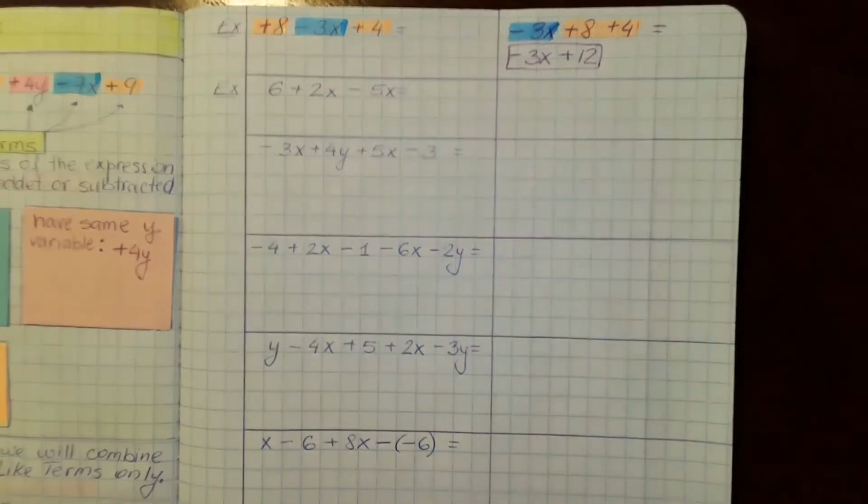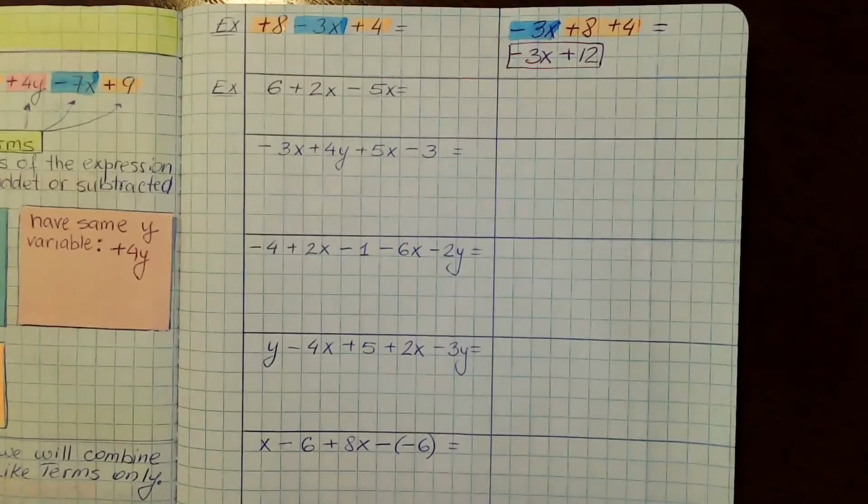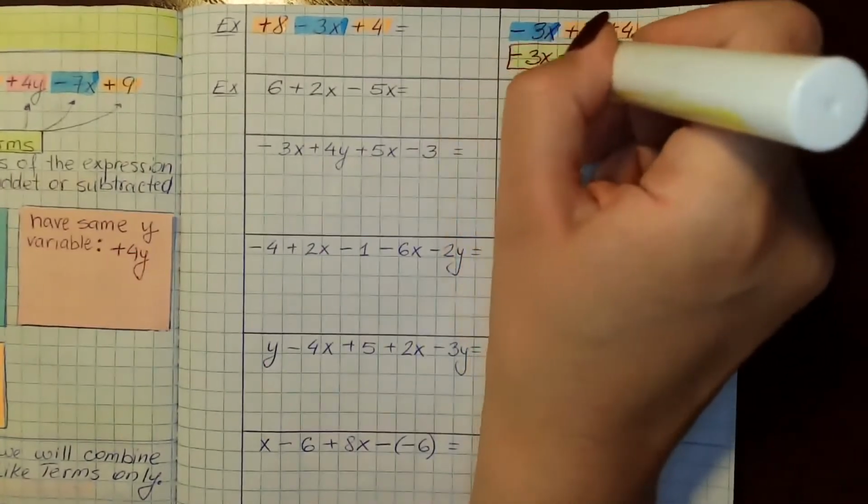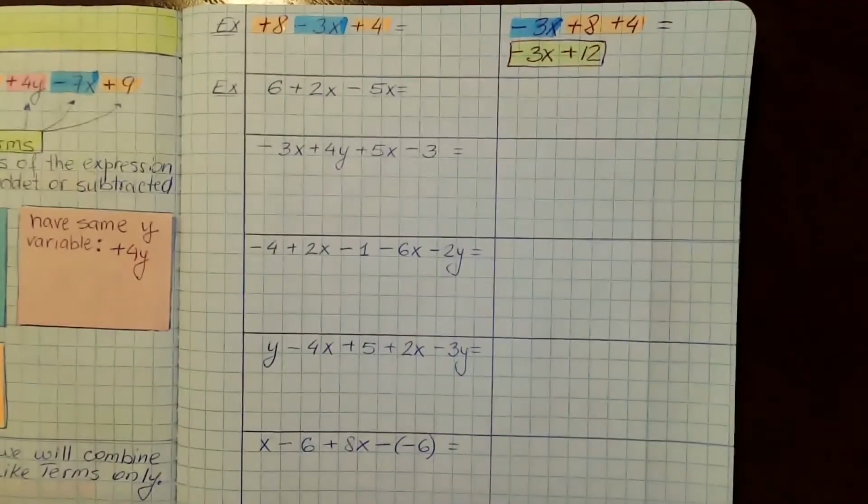That's it. There is no way you can combine negative 3x plus 12. They're not like terms. We cannot add them. That's why we separate them. We regroup by like terms only and only combine the like terms.